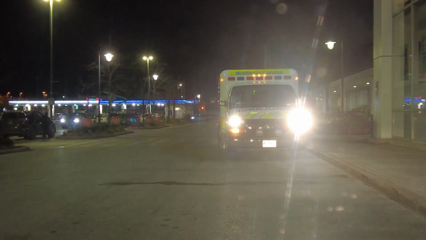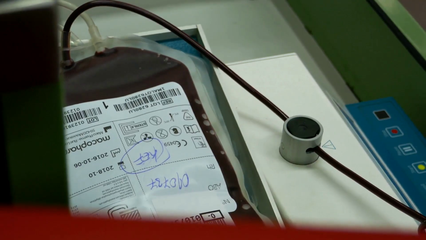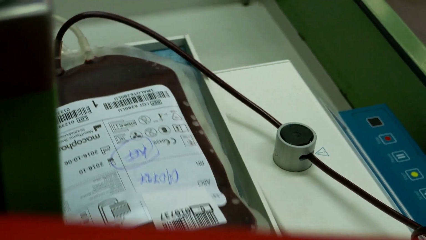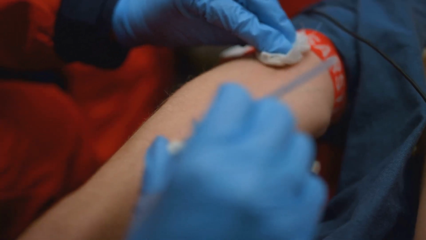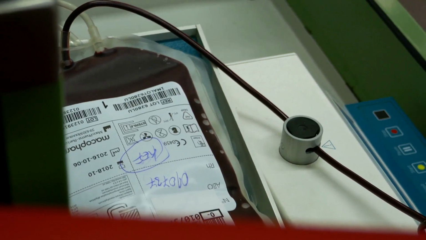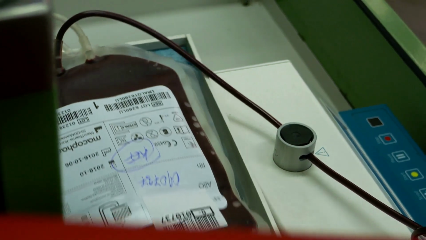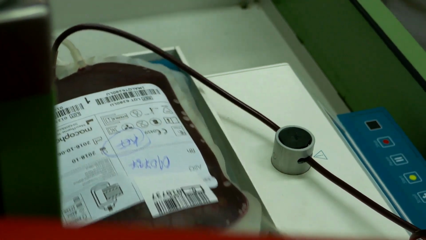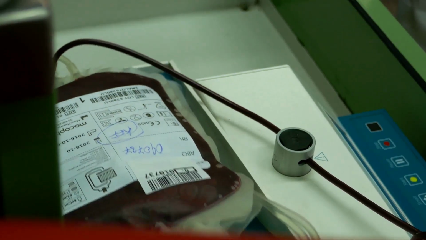Imagine being rushed to the hospital after a car accident. You're losing blood rapidly and you need a transfusion. In this critical situation, waiting for blood type testing could waste precious time. But if you know your blood type, doctors can administer compatible blood immediately, increasing your chances of survival.